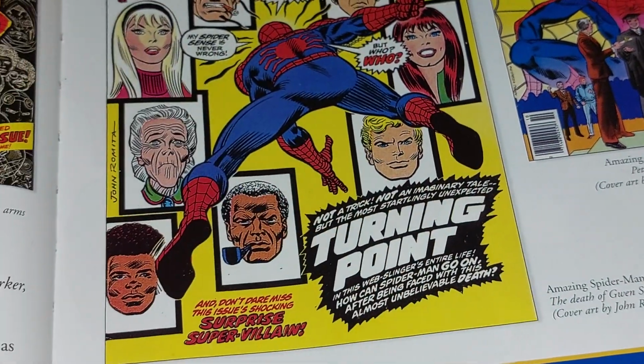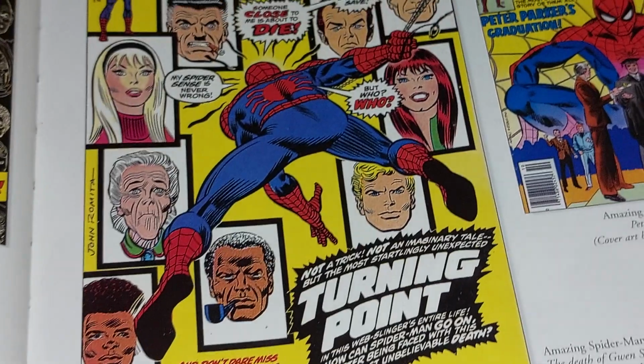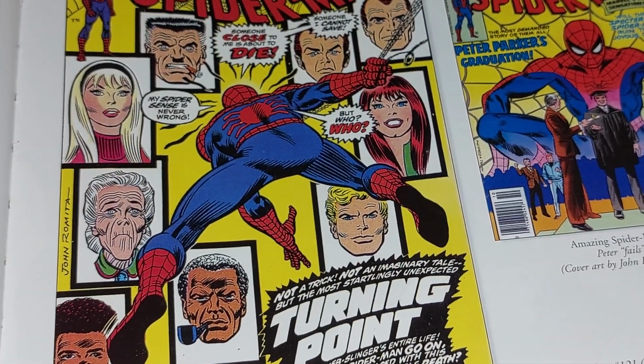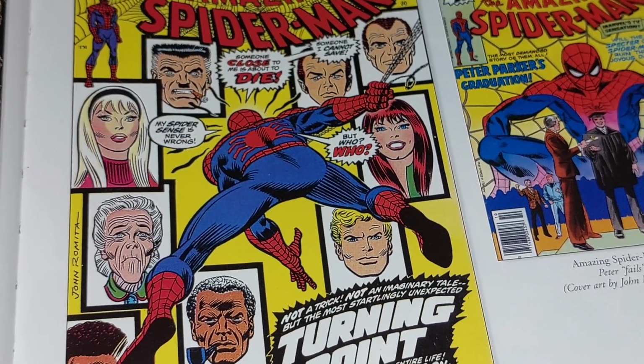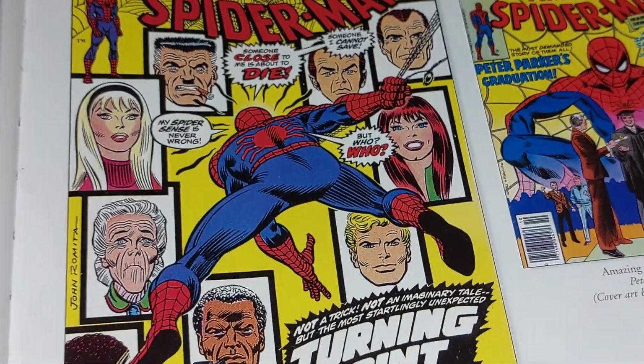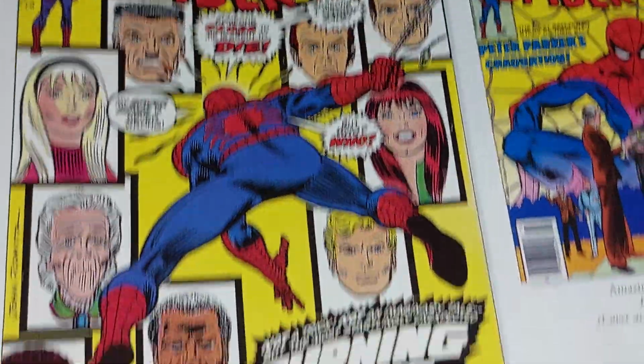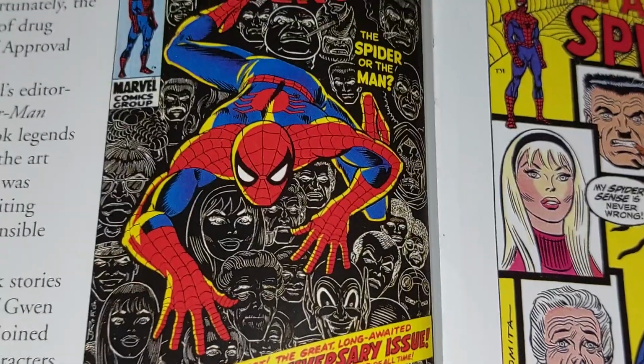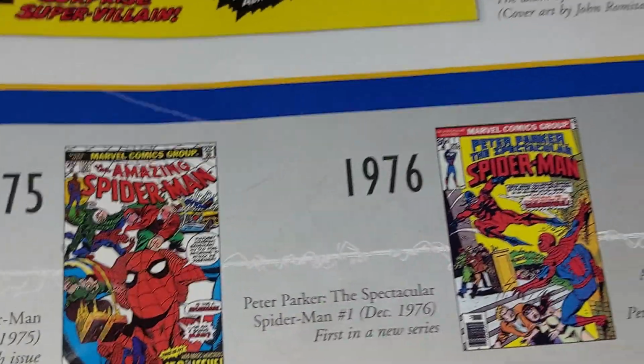It was a bit darker because while the first few years were about which villain he was going up against, Scorpion or Rhino or Mysterio, here it was more about the relationships between people and the different types of people, magic and deviltry, sorcery.